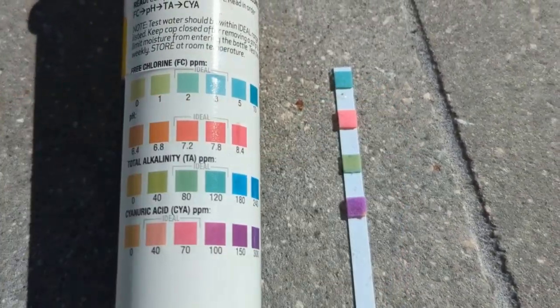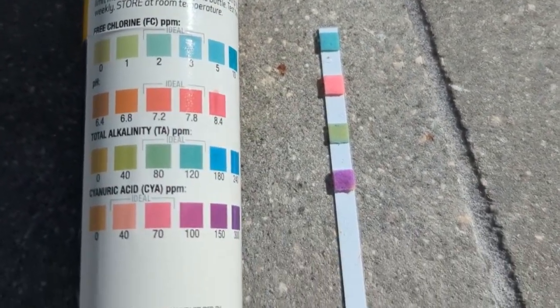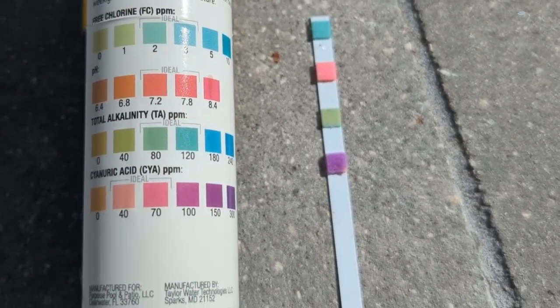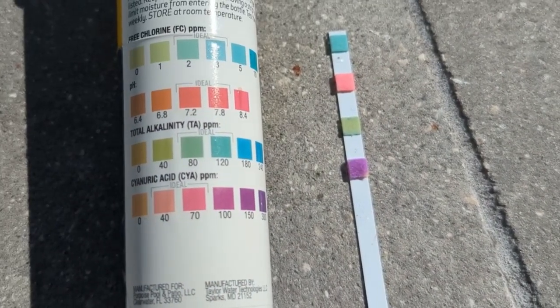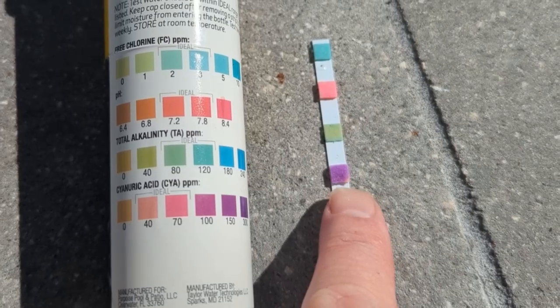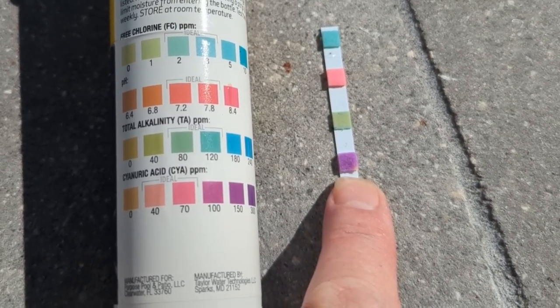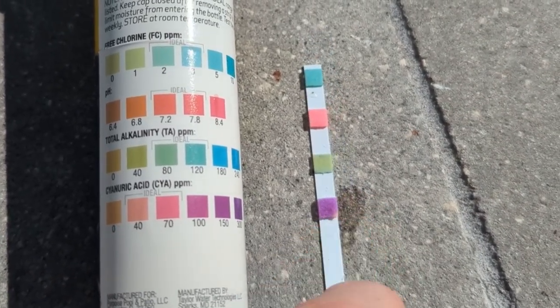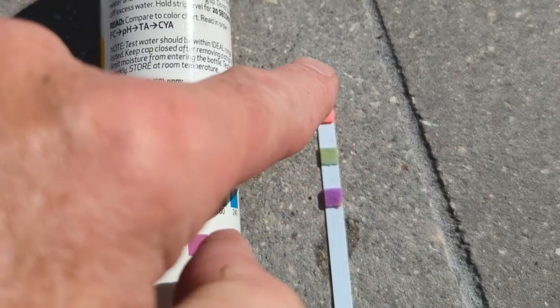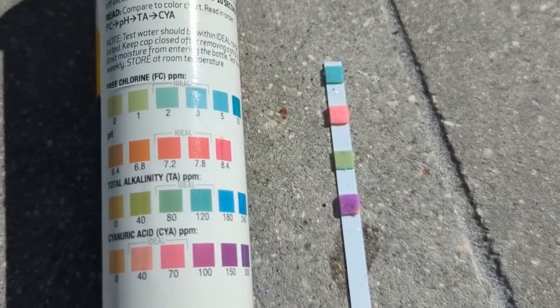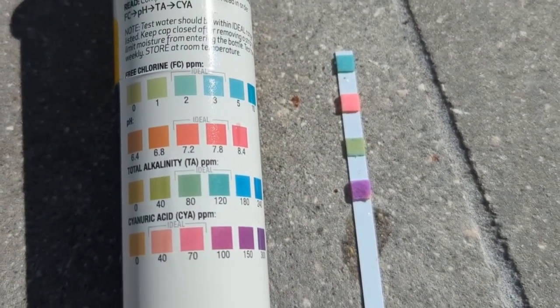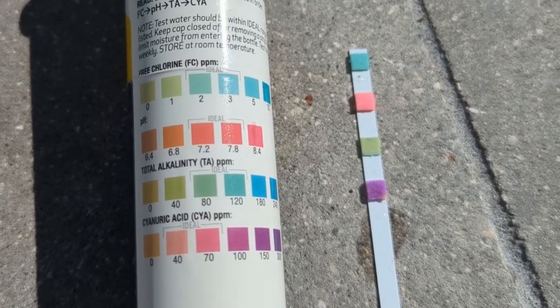However, we're going to have to run our chlorine at 10, 12, 15 parts per million in order to compensate for that. So this is what happens with a lot of people: the stabilizer goes up and up and up. It's at 90, 100, 120, 150 parts per million, but they're trying to keep their chlorine at 2 to 4 parts per million, and it's just not working. Your pool will go cloudy and green if that happens.